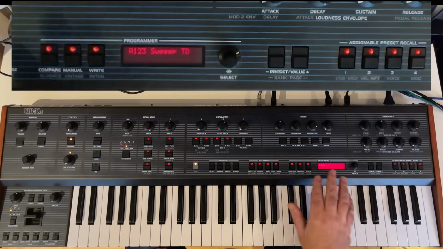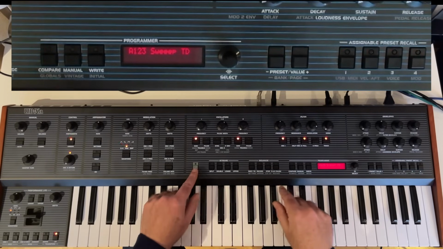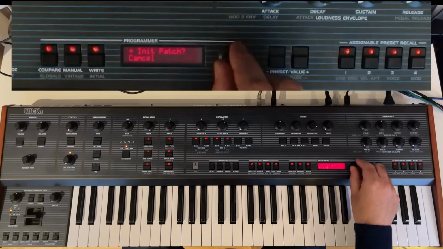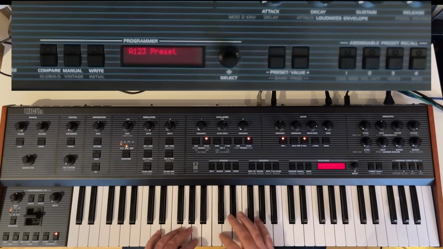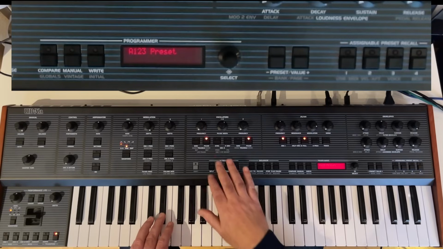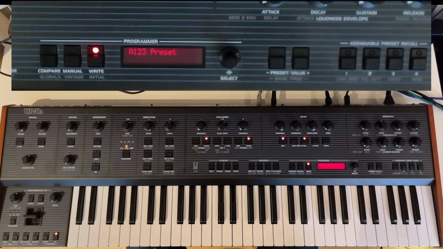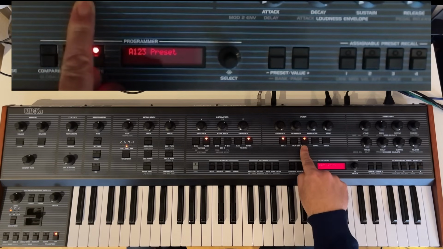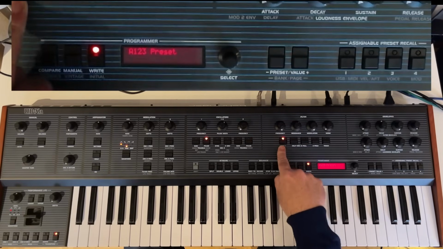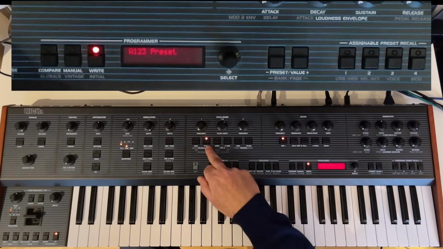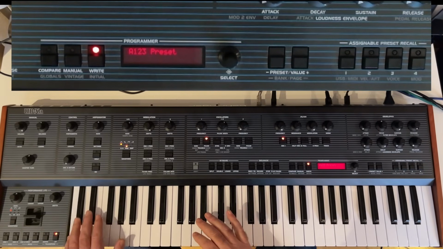Yeah, so let's go to the oscillators. A bit of explanation. Start with an init patch, shift and initial, and then choose OK. Yeah, now we have an init preset. It's just 2 pulse waves, and the filter is open. Yeah, right now both oscillators are activated. So let's deactivate and only listen to oscillator 1. Now oscillator 1, the pulse is lit up, and that's what you're hearing.